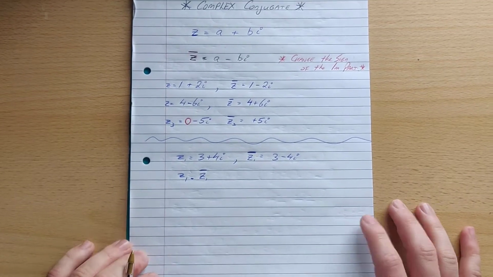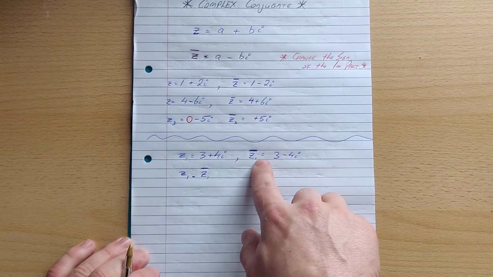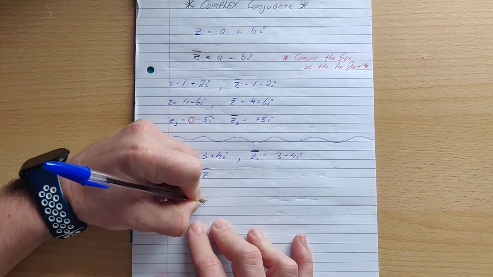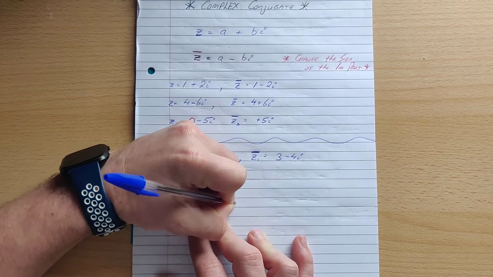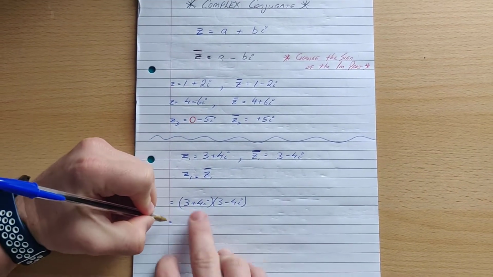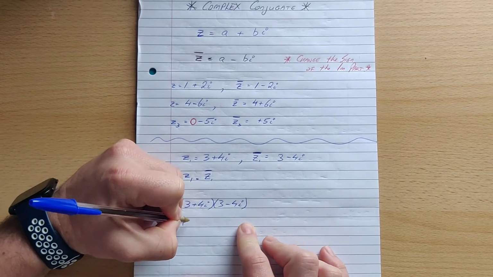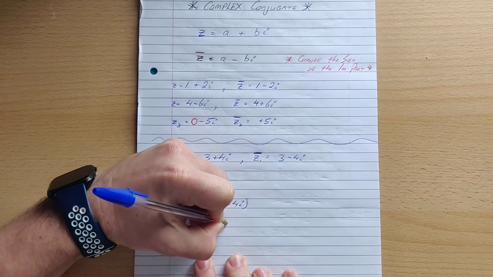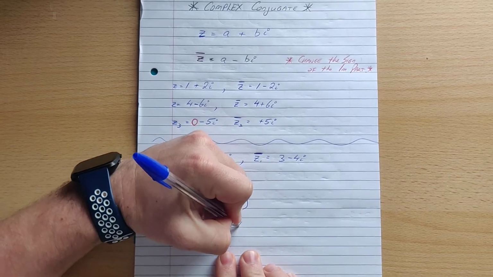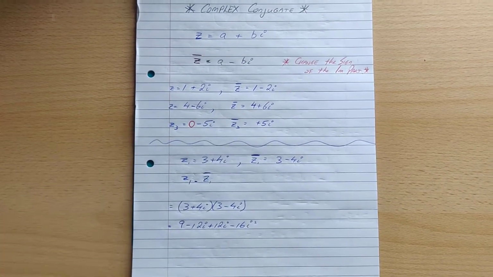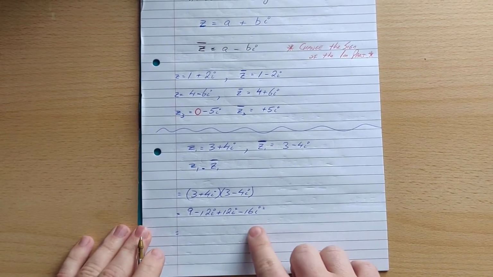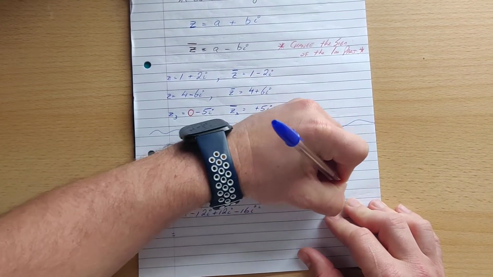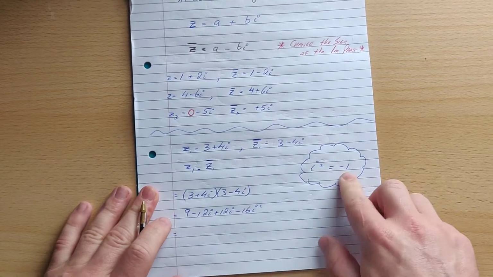And now, similar to what I had in my multiplication video, you just substitute z1 and z1 bar with z1 multiplied by z1 bar, and we'll see what happens. So you get 3 plus 4i multiplied by 3 minus 4i. Now if I expand, 3 by 3 is 9, 3 by minus 4i is minus 12i, 4i by 3 is plus 12i, plus 4i by minus 4i is minus 16 i squared. Do you remember from the last section I had i squared? That's very important. Any time at all you see i squared, you can change it to minus 1 straight away.